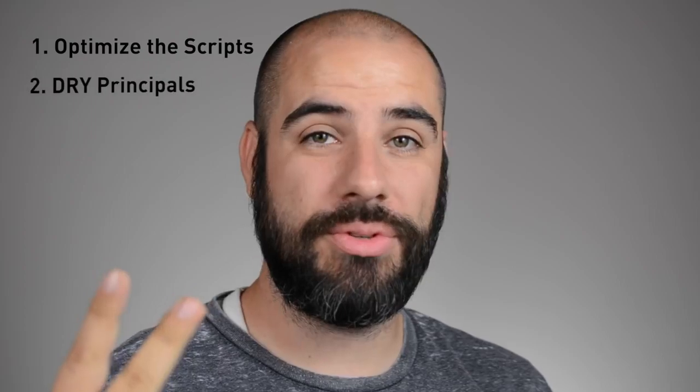You might be contributing to open source projects, or you might be asked to help a friend or just return to code that you did a while ago and be like, whoa, what the heck? So today we're going to see in real life how someone would approach the task of refactoring. So we're going to be looking at three things: optimizing the scripts, maintaining DRY principles, and coding style.